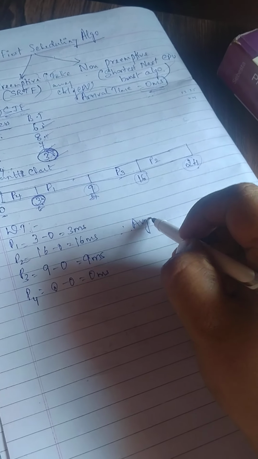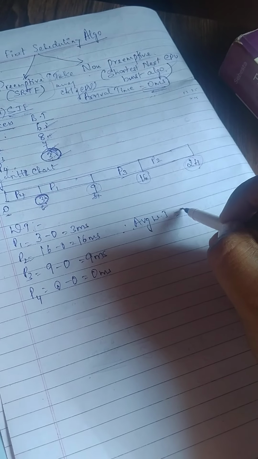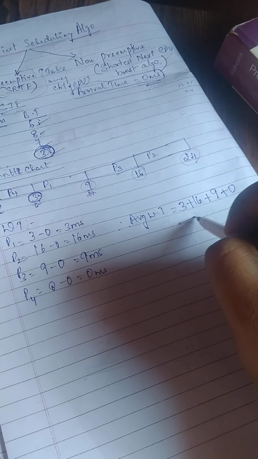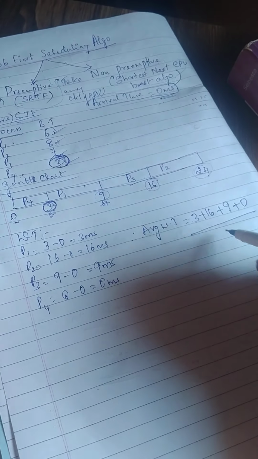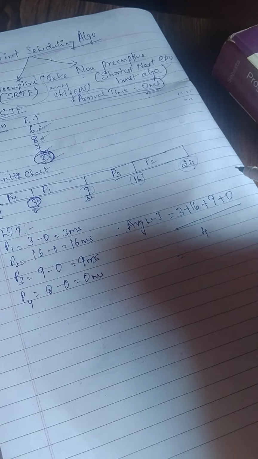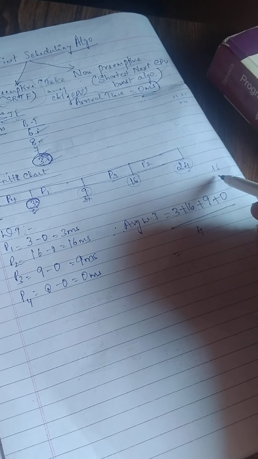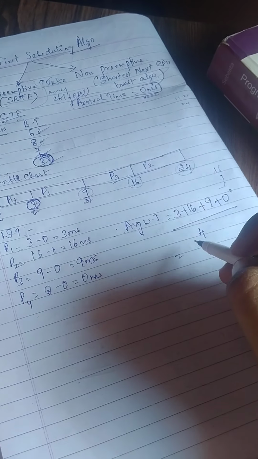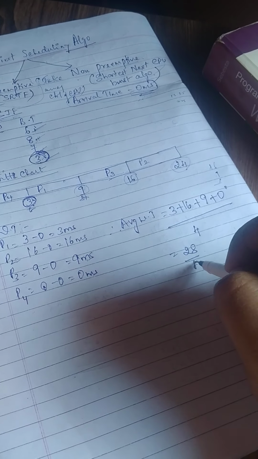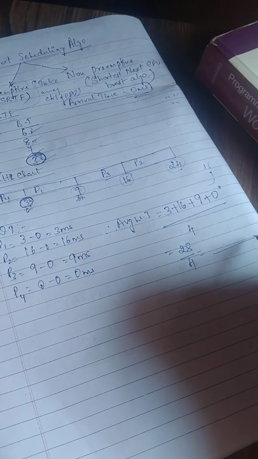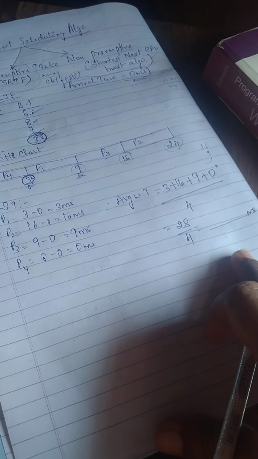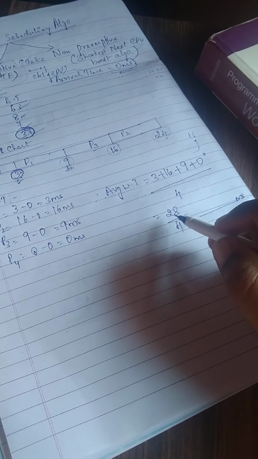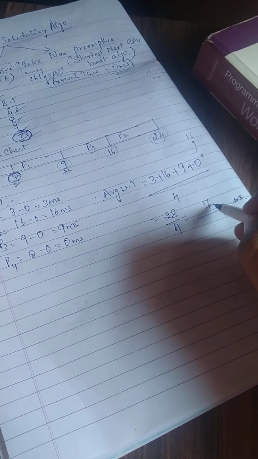Therefore, average waiting time is equal to 3 plus 16 plus 9 plus 0 divided by the number of processes, that is 4. That gives 28 by 4, which is 7 milliseconds.